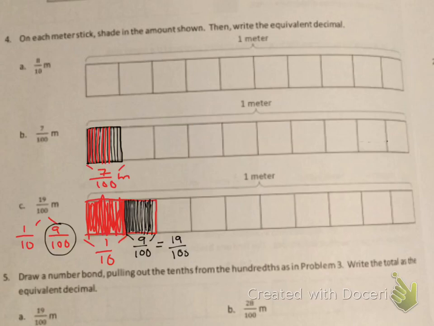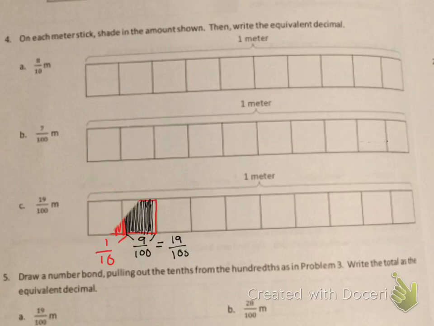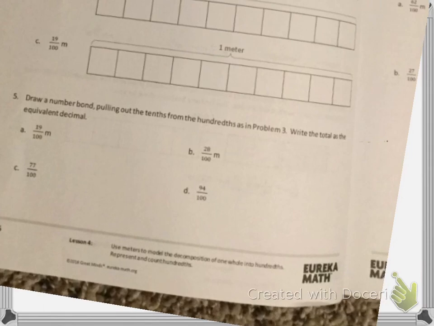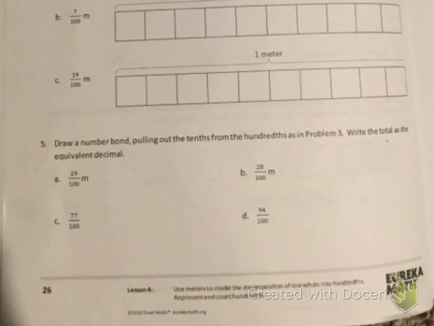Perfect. Now what I want you to do is go on to the next portion here. And I want you to use number bonds in order to solve. Let's bring this down a bit. I want you to draw a number bond, pulling out the tenths from the hundredths, as in problem 3. So you're going to write the total as the equivalent decimal. I'll do the first one for you, and I want you to do the rest on your own. It should be pretty simple.